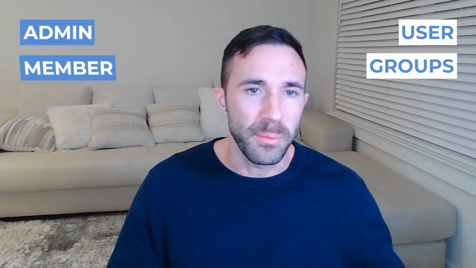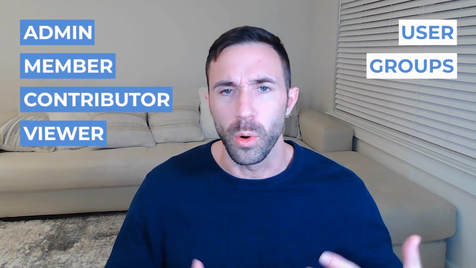Within those workspaces, I can also assign permissions. Fabric's permissions model is actually quite simple. We can assign roles to an individual user or groups, and to those users or groups, we can either give them admin access, member access, contributor, or viewer.